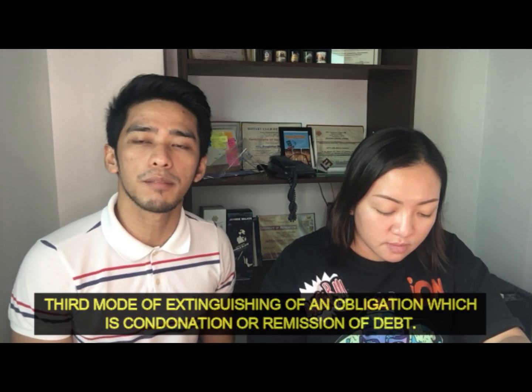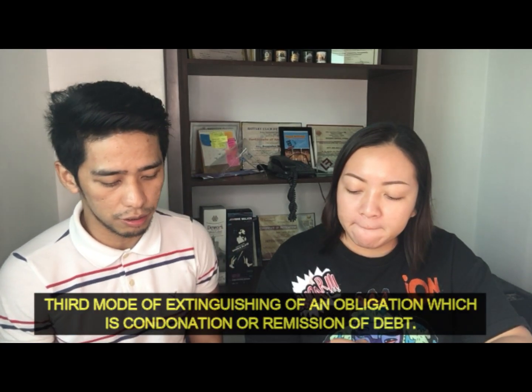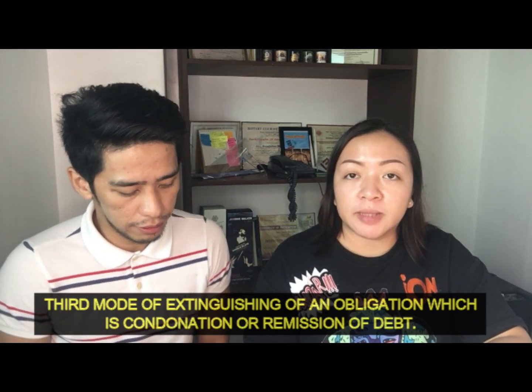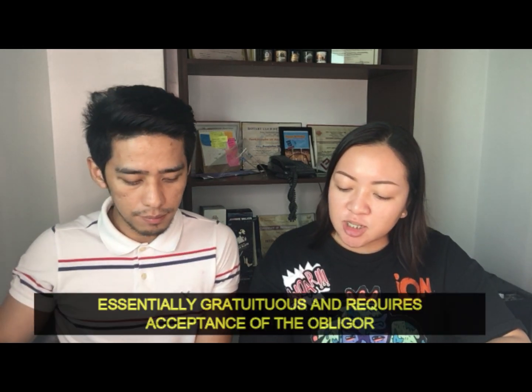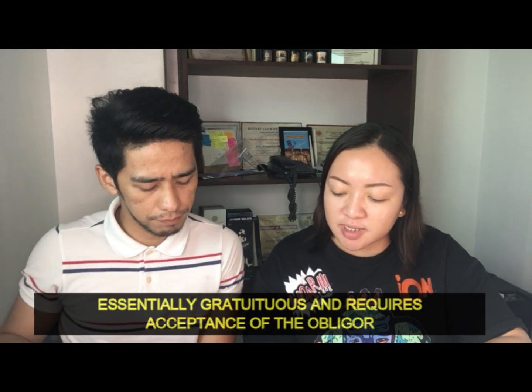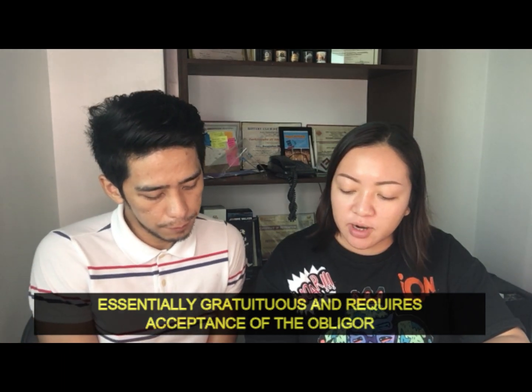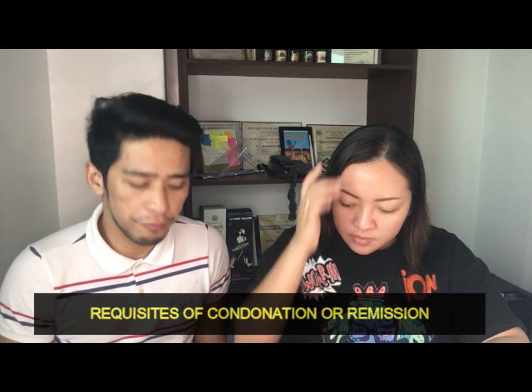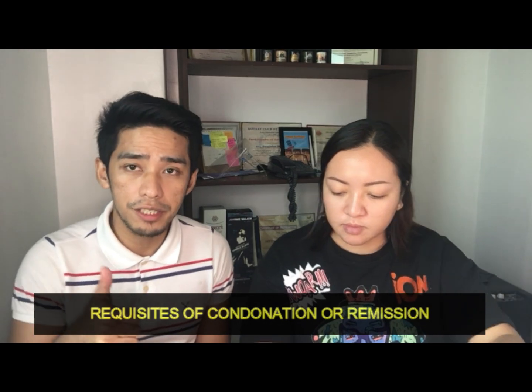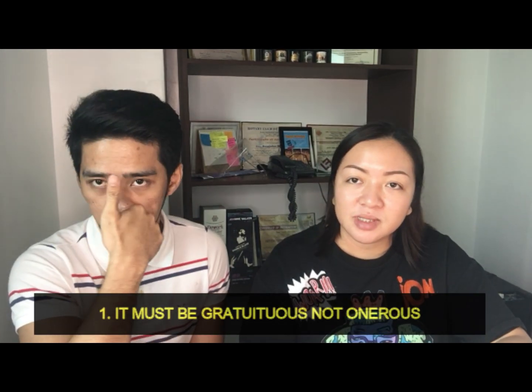So let's proceed with section 3, the third mode of extinguishing an obligation, which is condonation or remission of debt. So ano ba yung condonation or remission? Ano ba yung definition niya? So condonation or remission is essentially gratuitous and requires the acceptance by the obligor. It may be made expressly or impliedly. So it's a form of donation in a way, di ba? So, requisites of condonation or remission are first, again, it must be gratuitous, contrary to onerous, no?